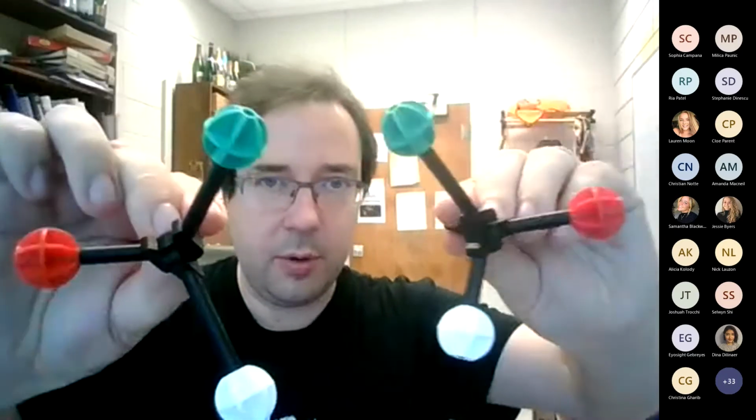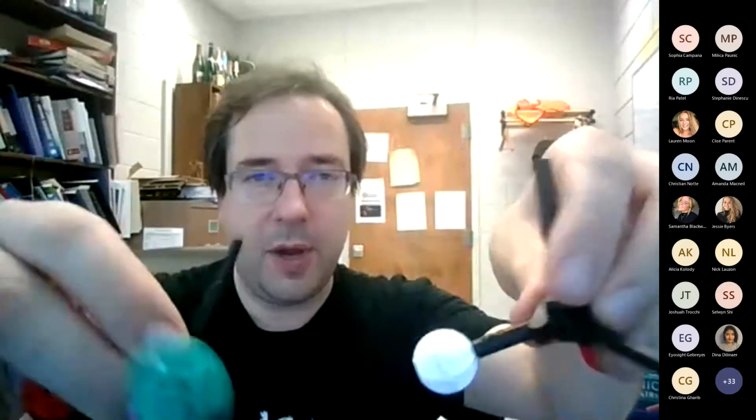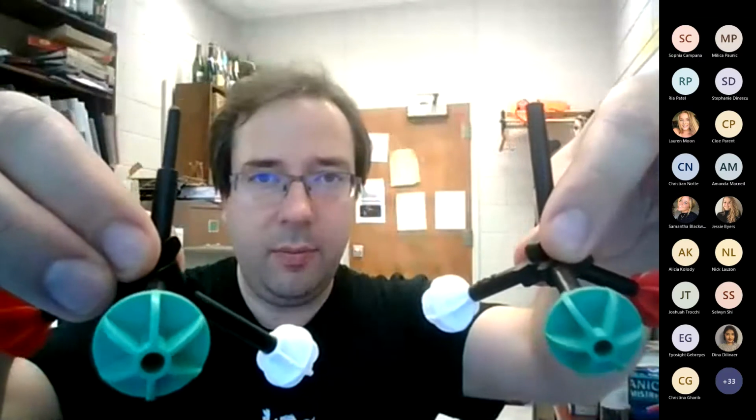Sorry, I'm going to point it that way. So I'm holding on to this. My hands are too big, trying to hold on to the middle carbon. I know what I'm going to do to make this easier. I'm going to stick some big carbons on it, and then I can hold on to the carbon like a handle. Never thought of doing this before. Okay, there we go.